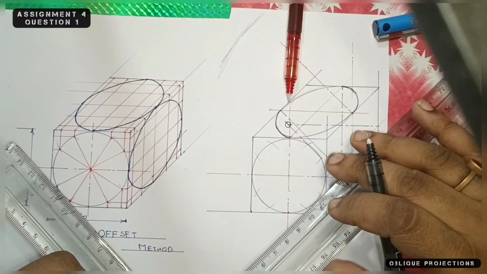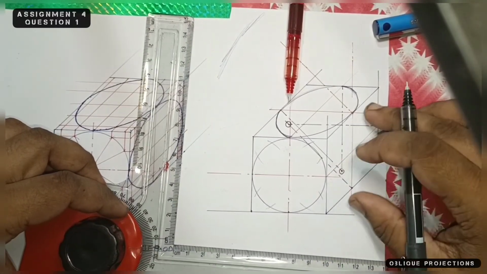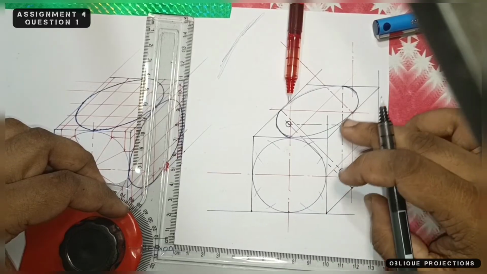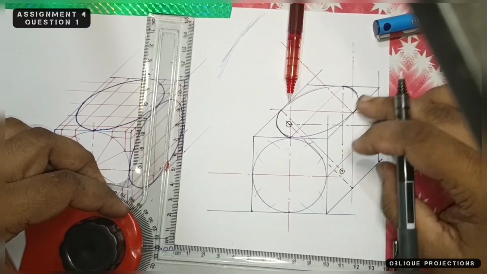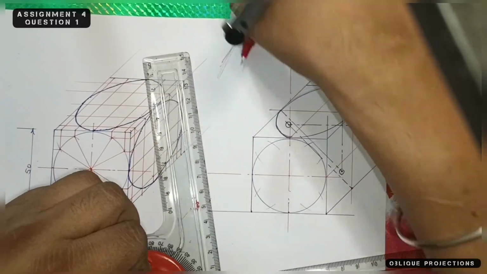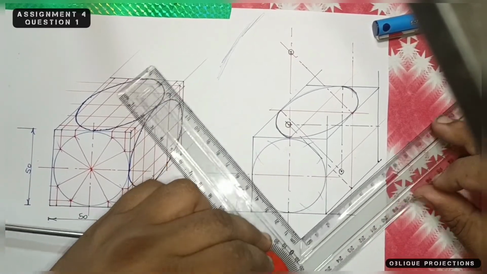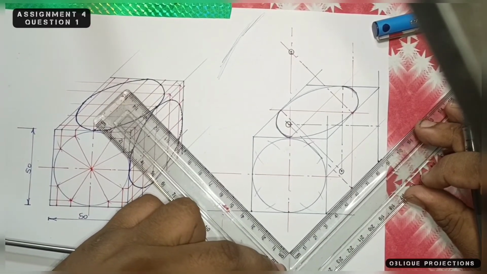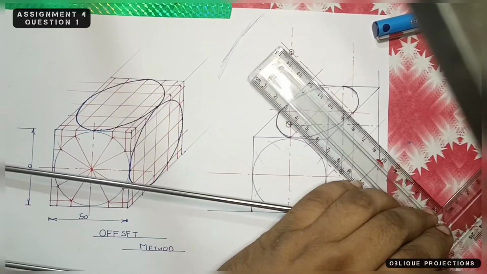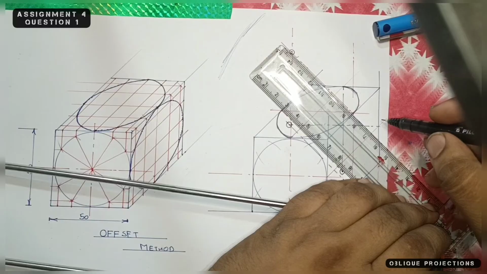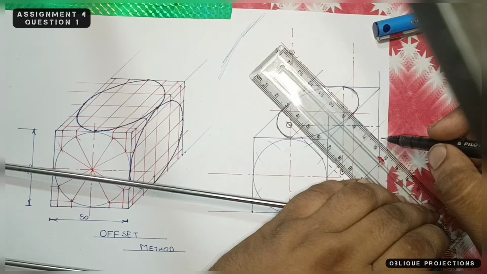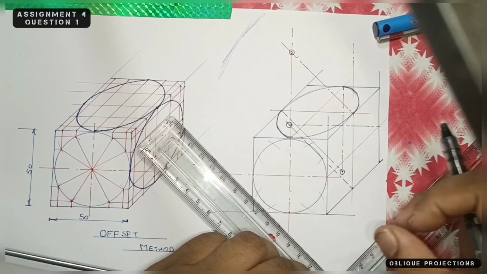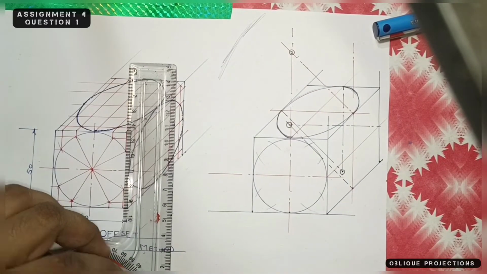Okay, so for this arc the center should lie here. So you need to make a perpendicular line for this, and that would be this, and it is going to be a problem.